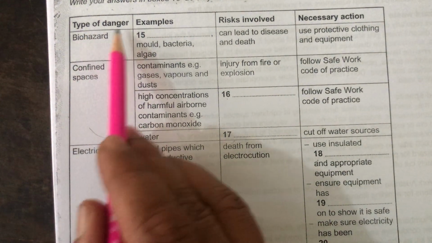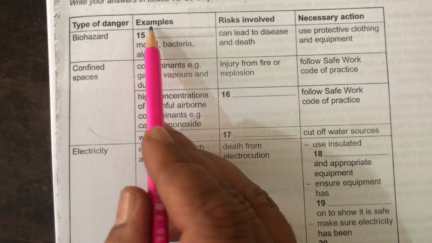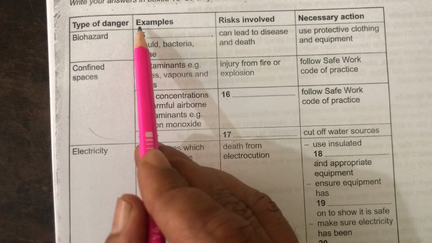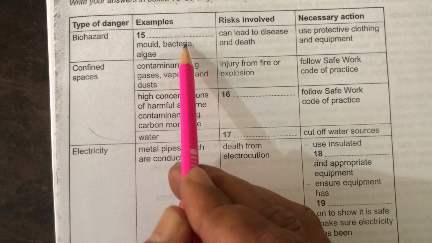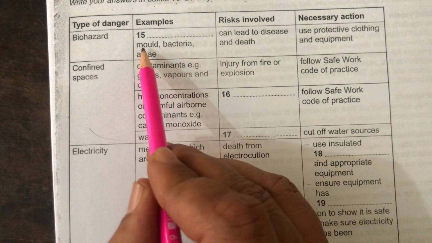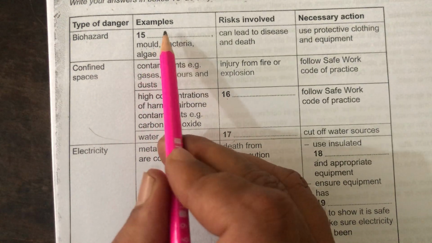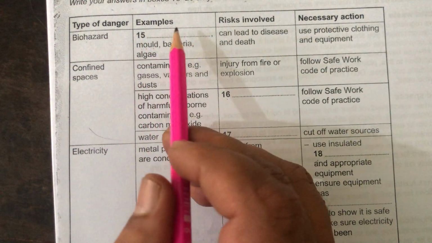The first type of danger is biohazard, and the next column is example. So we have to find the examples of the biohazards. 3 examples are already given: mold, bacteria, algae. And the first example we have to find is for question number 15.